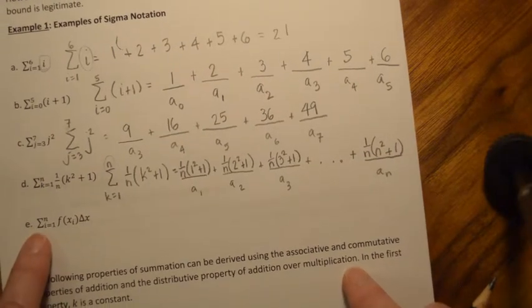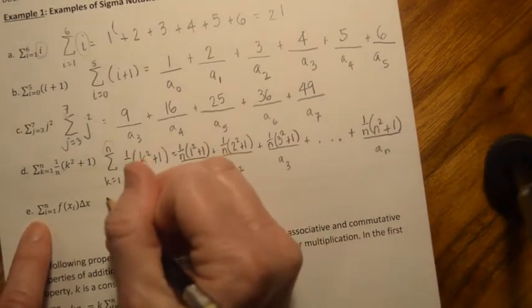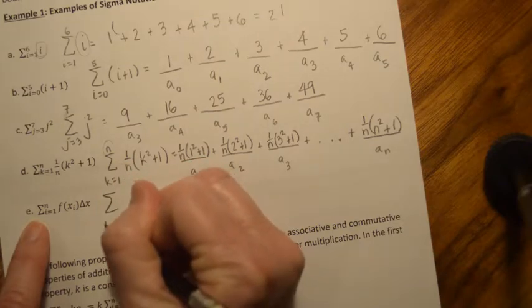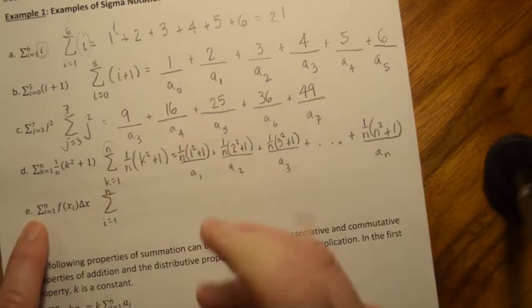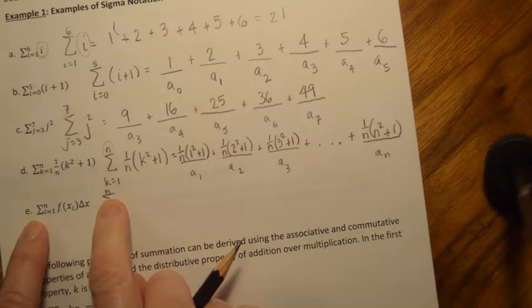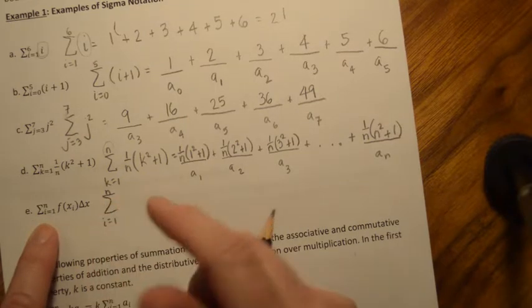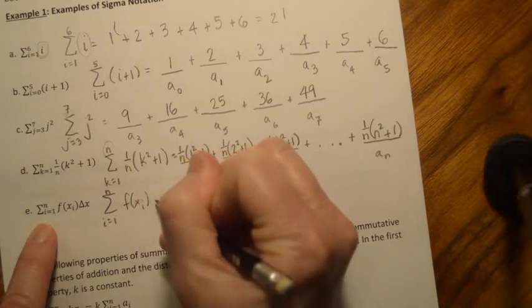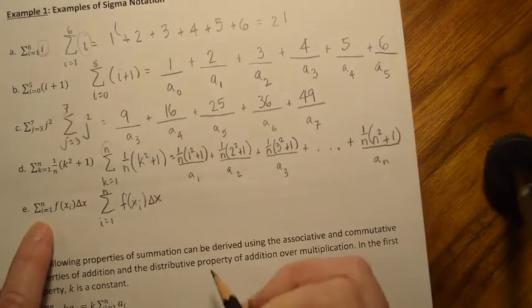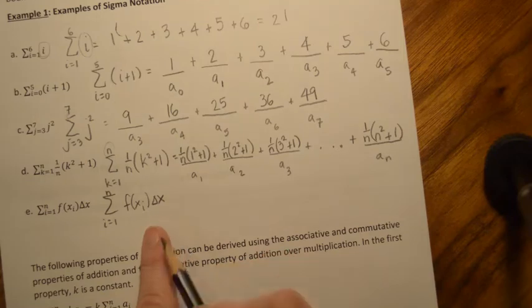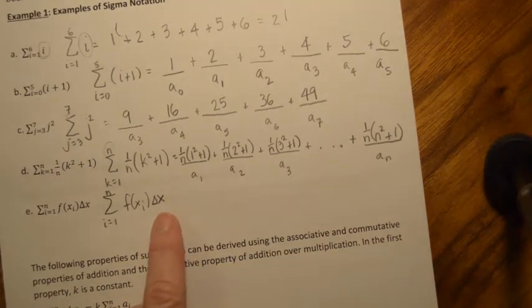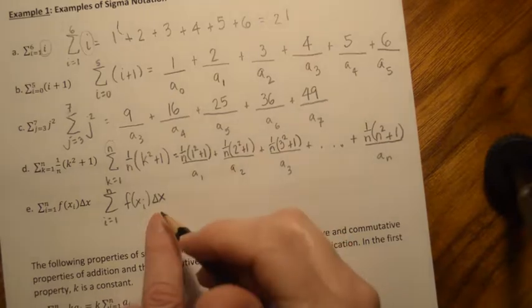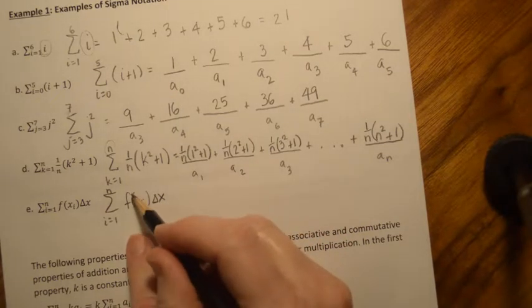Okay, last one here. Again, I'm going to write this in the more normal way. i equals 1 to n again, so we're ending up here with our upper bound as n. And then it says f of x sub i times delta x. You're familiar with delta x. We've used that in a lot of different situations throughout the year, and I know you've used it in science too. But this is kind of weird.